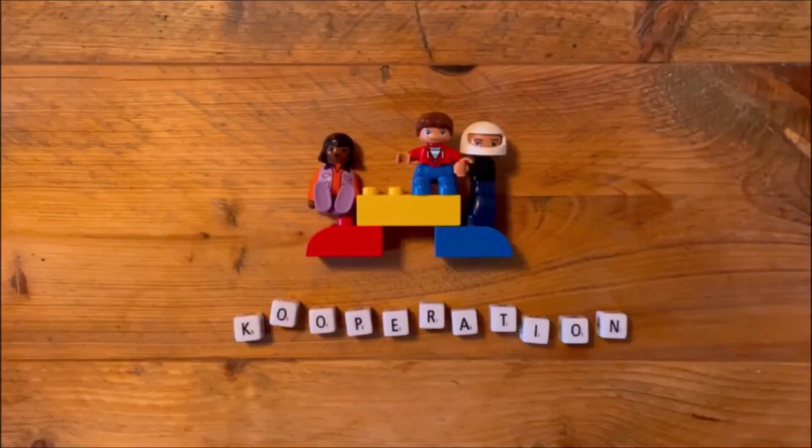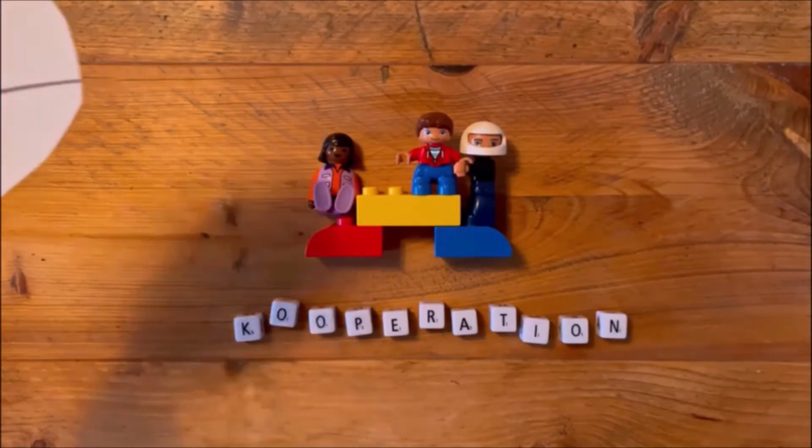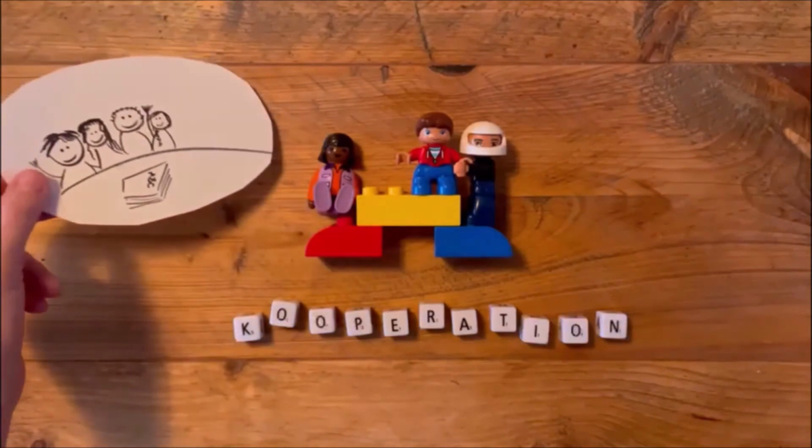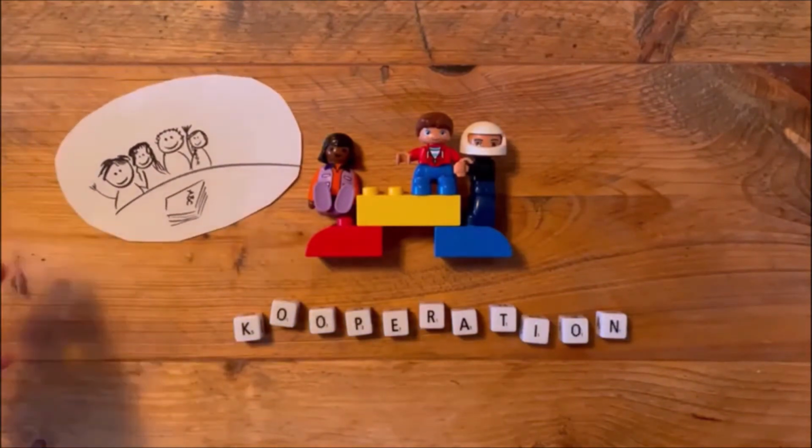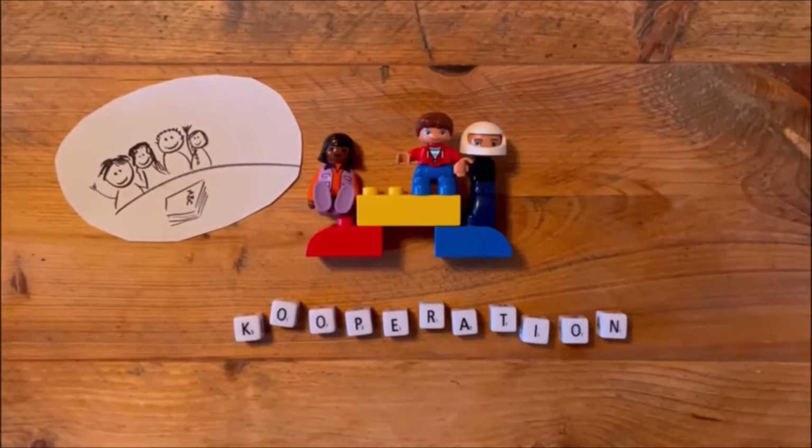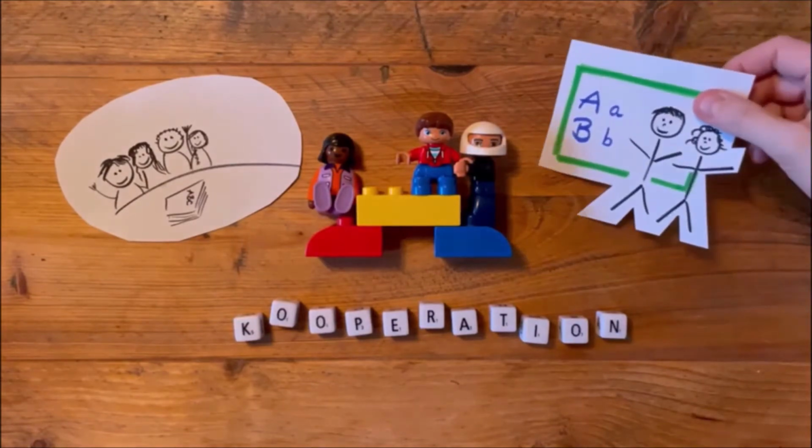This is where cooperation is to be considered. Inclusive education is always geared towards cooperative practices. This aim refers to both the joint work of students as well as the cooperation of teachers, special needs educators, parents, and partners outside of school.